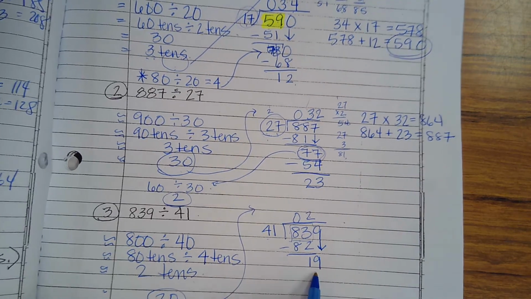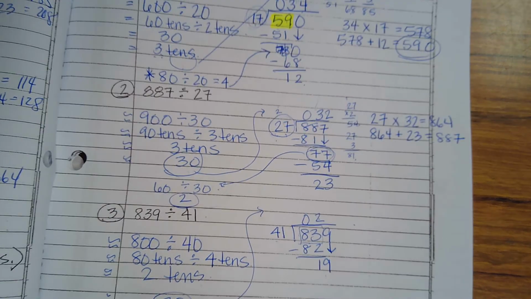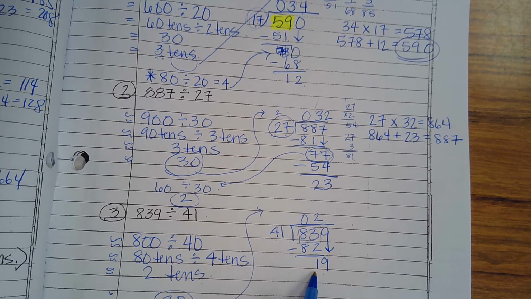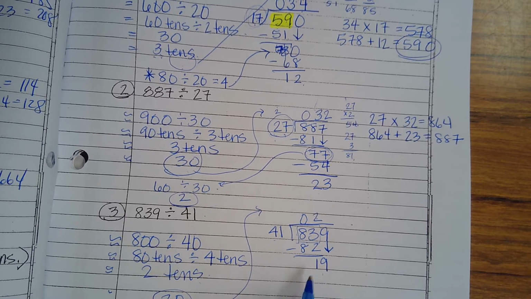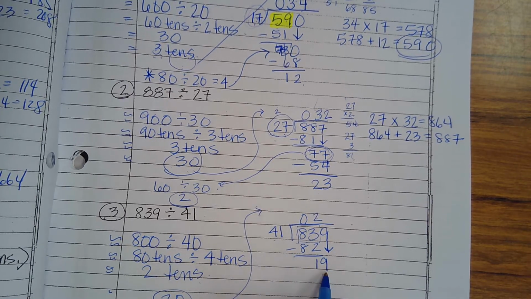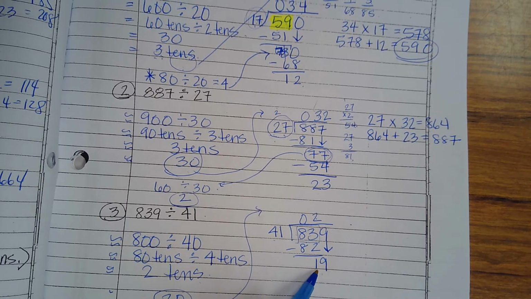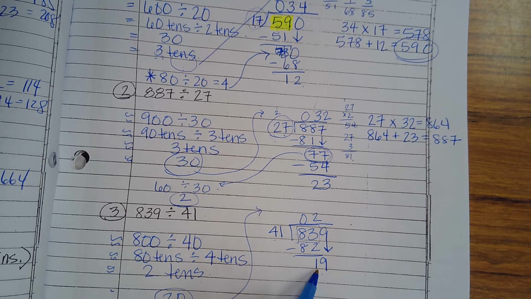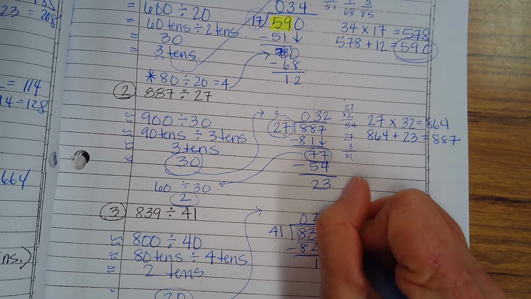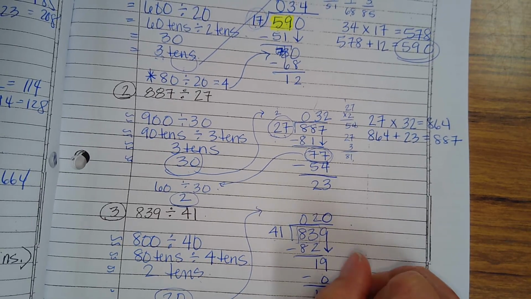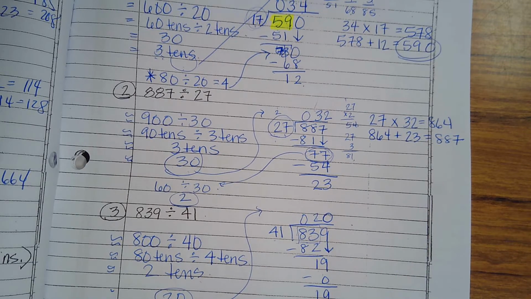Now, 41 and 20. 41 and 20. It's not going to go. It certainly can't go in. Can 41 go into 19? No. So it's 0. 0 times, right? And we still are left with a remainder of 19.